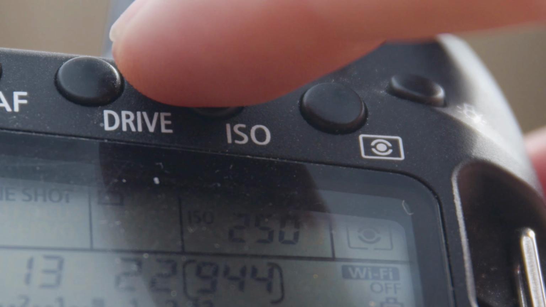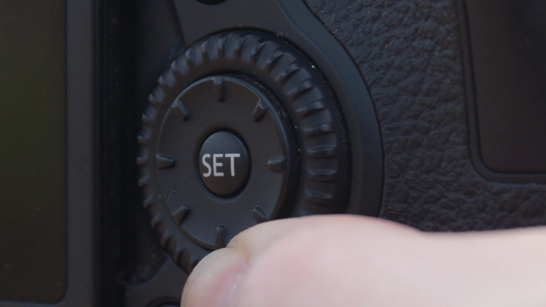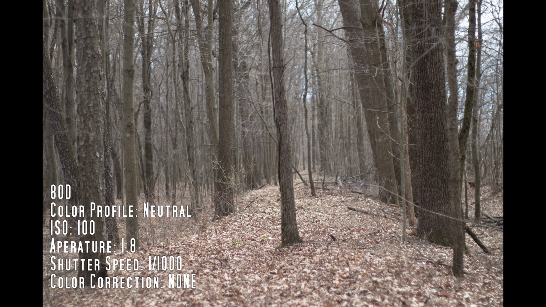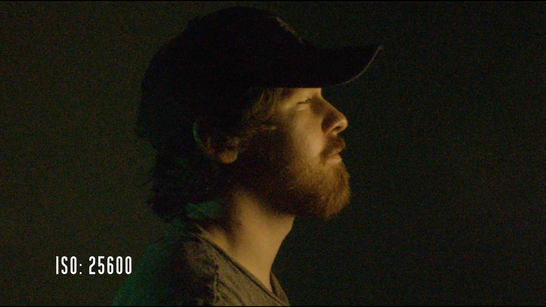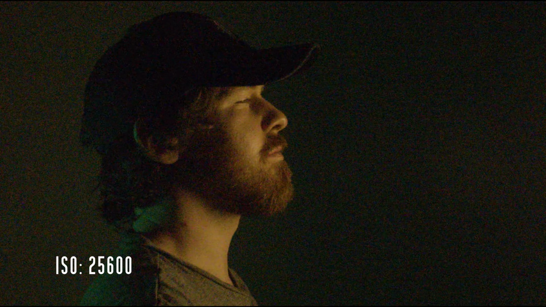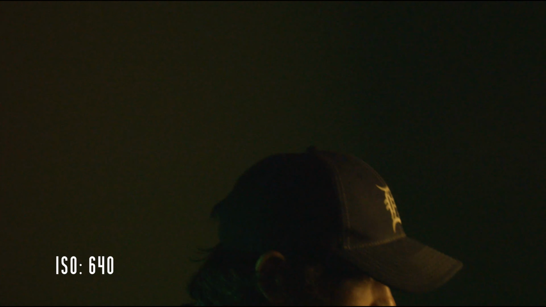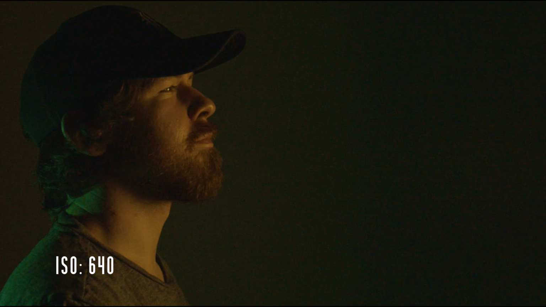ISO adjusts how sensitive your camera's sensor is to light. This means the lower the ISO, the less sensitive it is to light. The higher the ISO, the more sensitive it is to light. The main downfall of having a high ISO is that you introduce digital noise in your image. It's best to use shutter speed and aperture before raising ISO too high.